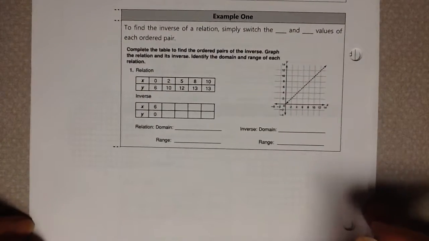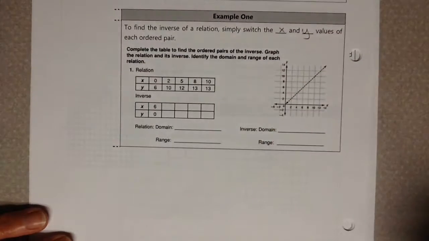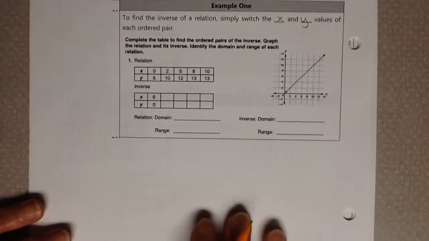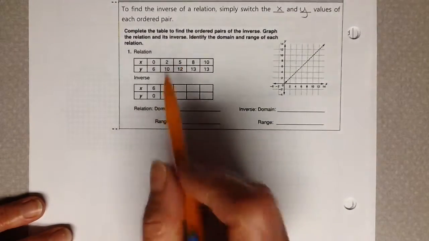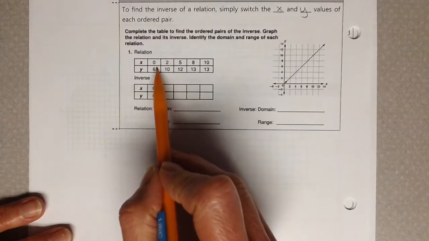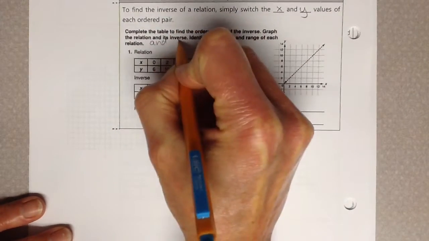So to find the inverse of a relation, you simply switch the x and the y values of each ordered pair. Okay, so we have a relation here, a set of ordered pairs, because if I flip-flop these, it would make a different ordered pair. So we're going to graph these and connect.